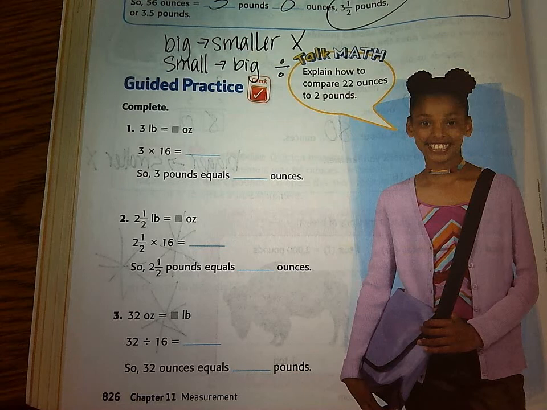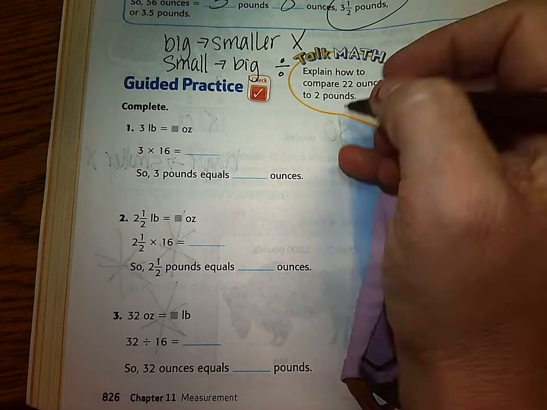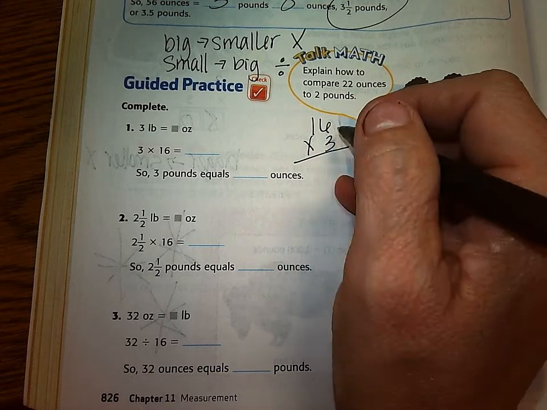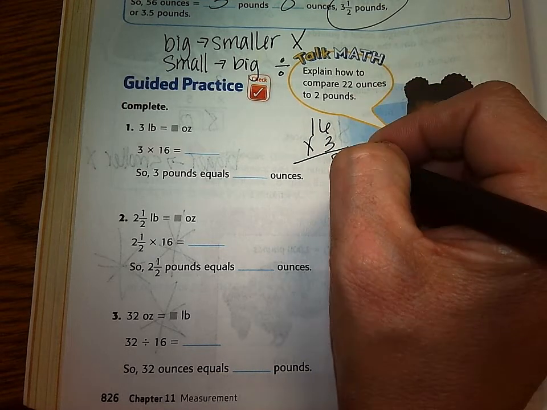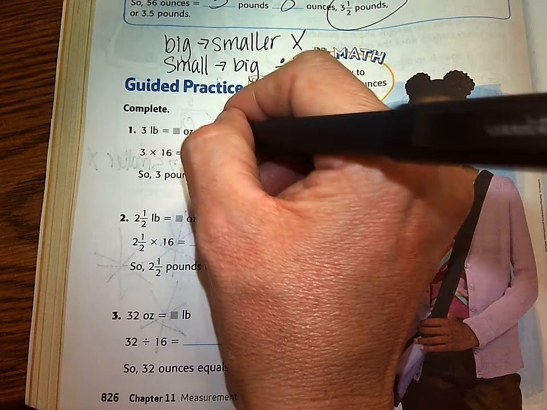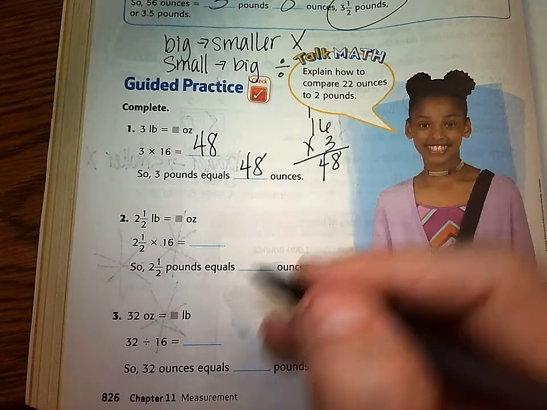Big to small, multiply. 3 times 16. Again, I don't know my 16 facts, so we're going to have to do a lot of side multiplication here. 3 times 6 is 18. 3 times 1 is 3 plus 1 is 4. So 48. 3 pounds is 48 ounces.